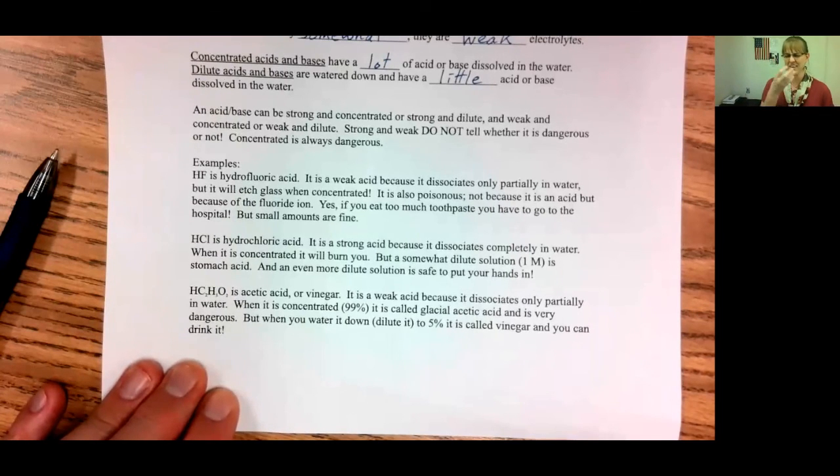Now you may say, oh yeah, that vinegar burns my nose a little bit, but that's 5%. When you get 99% vinegar, it will burn the hairs out of your nose. It is bad. So if you spill concentrated vinegar on yourself, you will be burned very badly. Versus vinegar that you buy at the grocery store that's very dilute, watered down, and that, shoot, you can drink it.